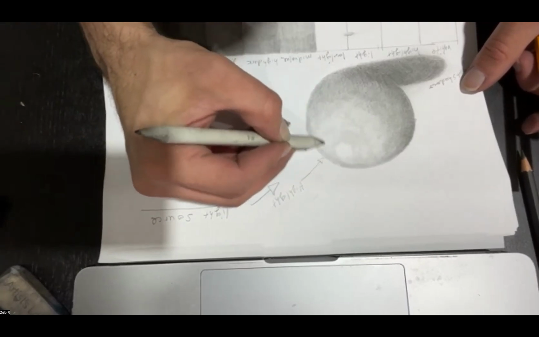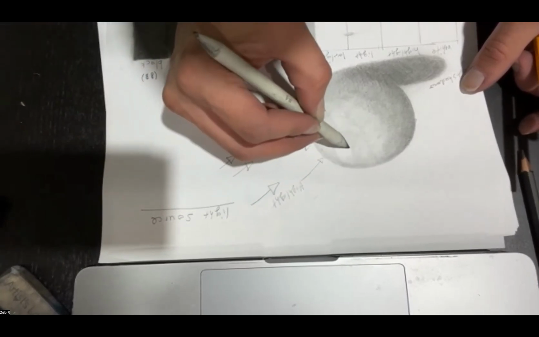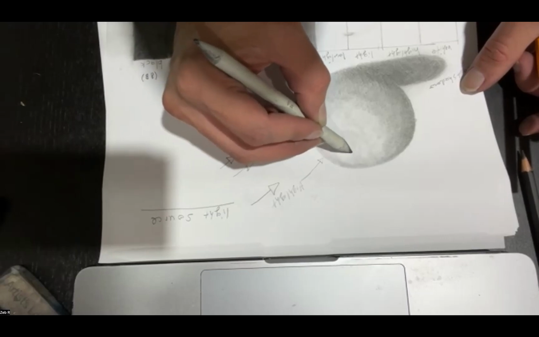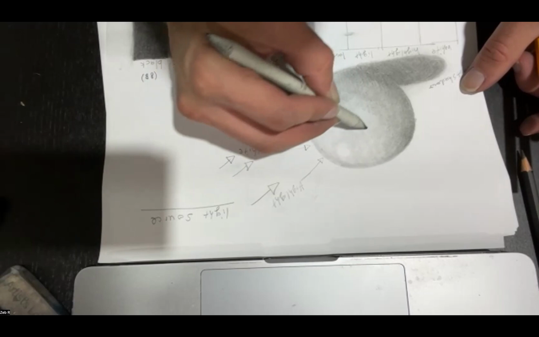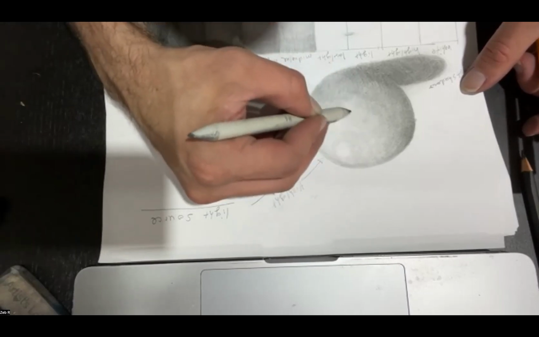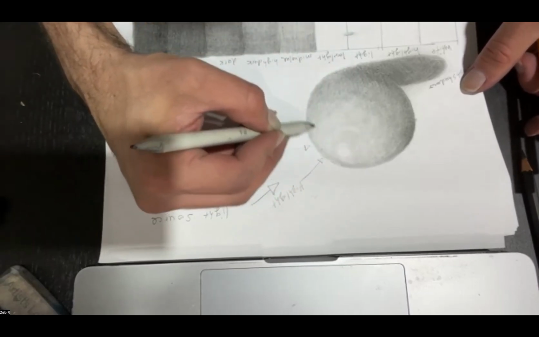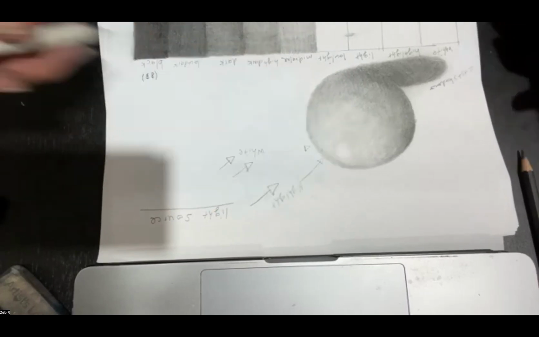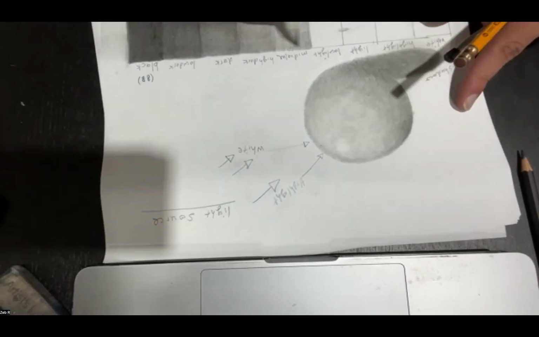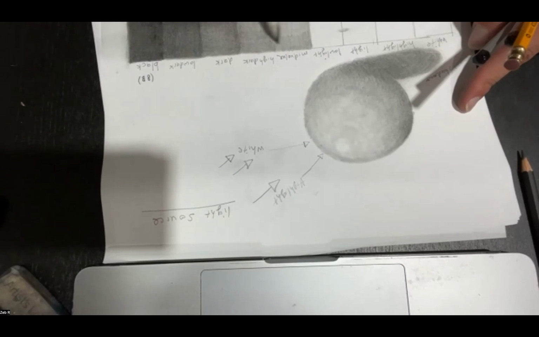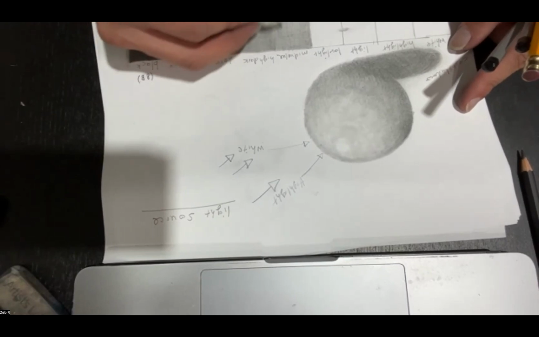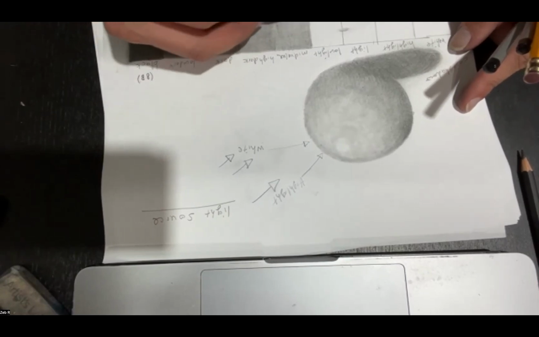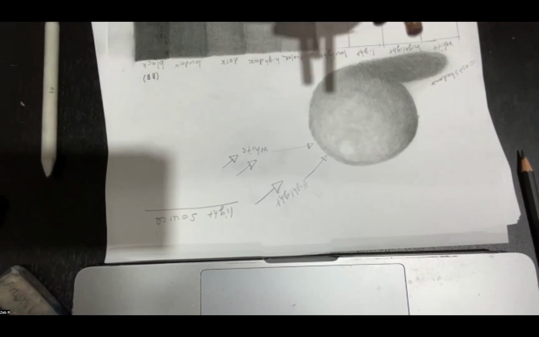So I think you're seeing the highlight a little bit more. This is good. You want to make sure that it's nicely blended together. Make sure you blend that together. Okay, I'm gonna stop there. I'm gonna blend my mid value and my value scale a little more. I'm gonna make sure that everything comes together really nicely. Great.